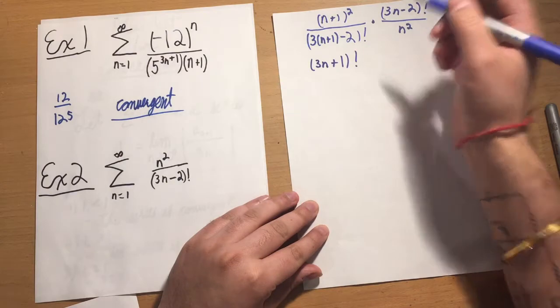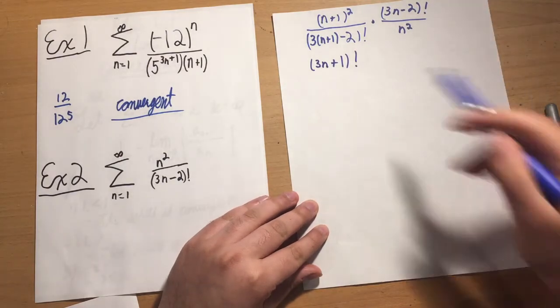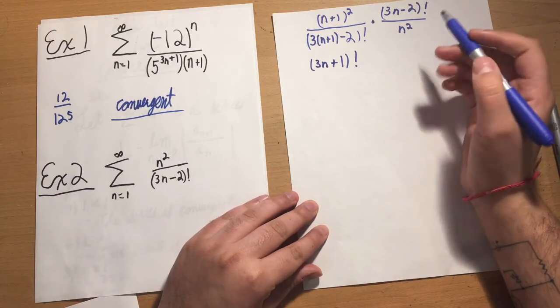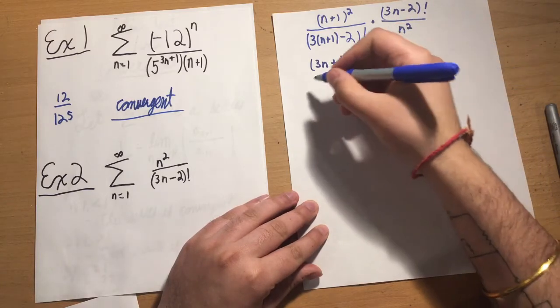Factorial. Now, those look like they can cancel out, right? Because I'm going to use the rule we talked about earlier and change this to a different form.